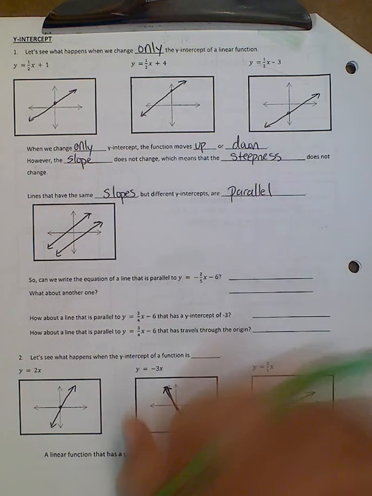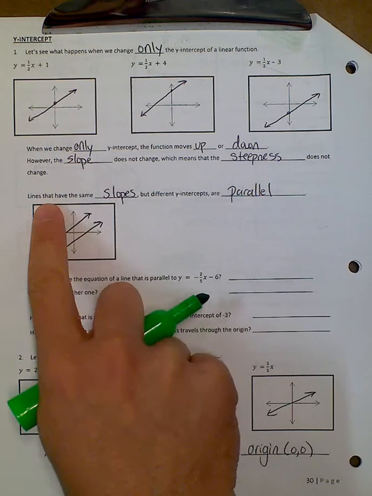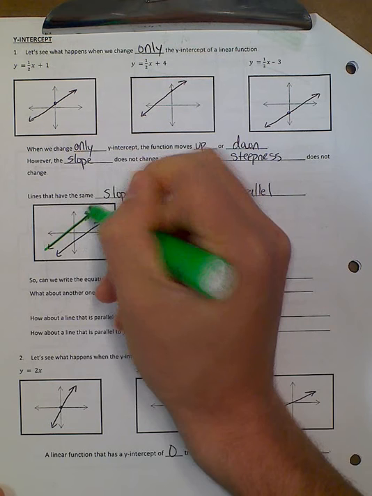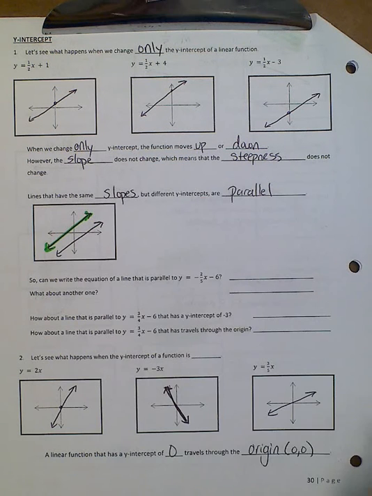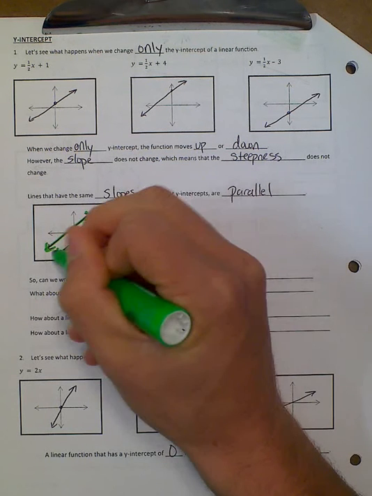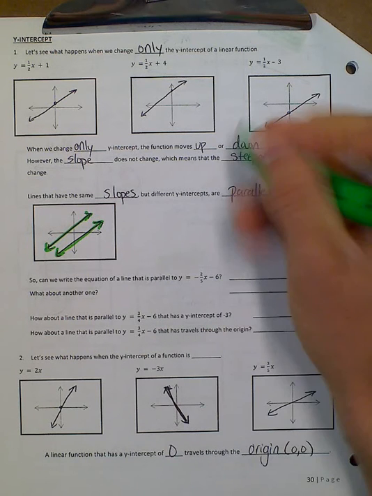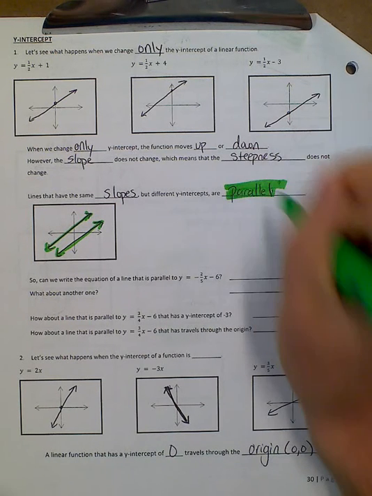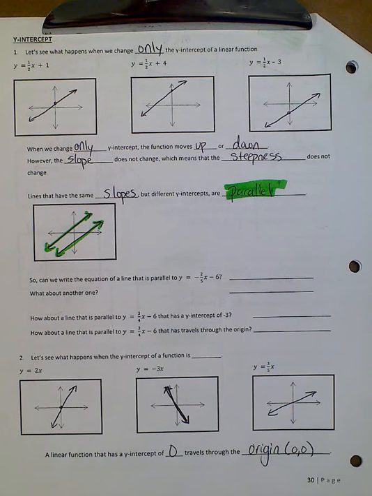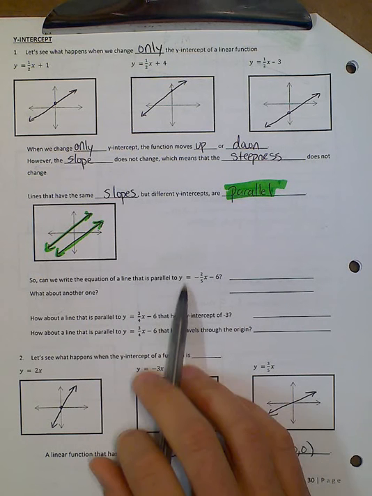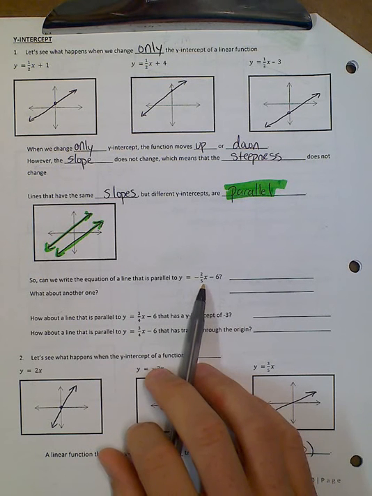And it's very interesting that when we have lines with the same slopes, this is going to mean that, well, the steepness is the same. But when they have different y-intercepts, we create parallel lines. This is very important moving forward. So can we write the equation of a line that is parallel to y equals -2/5 x minus 6?